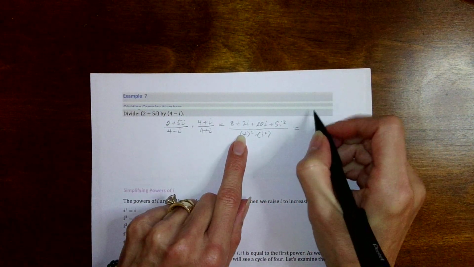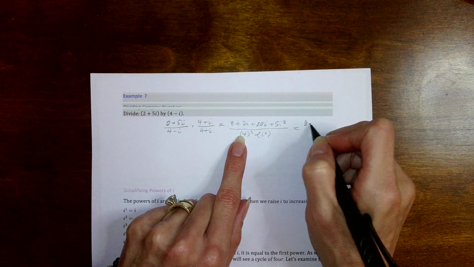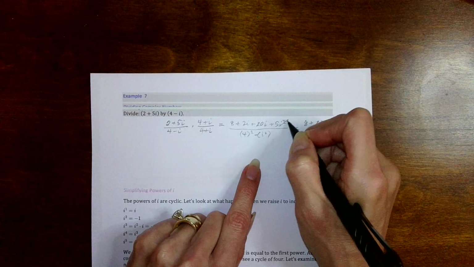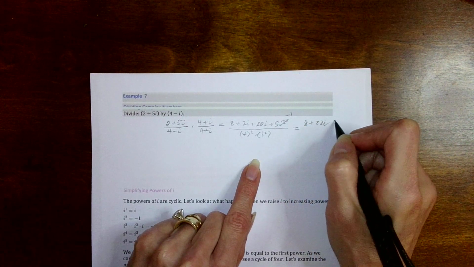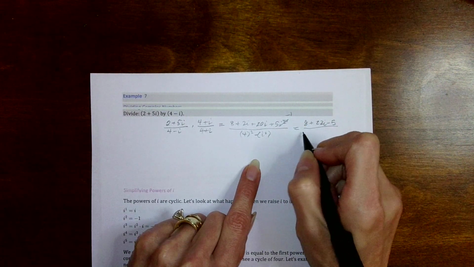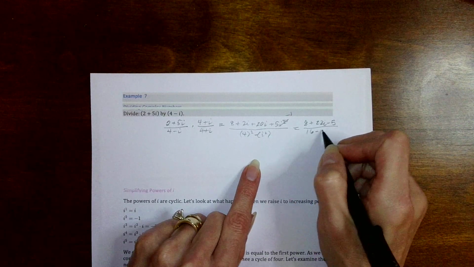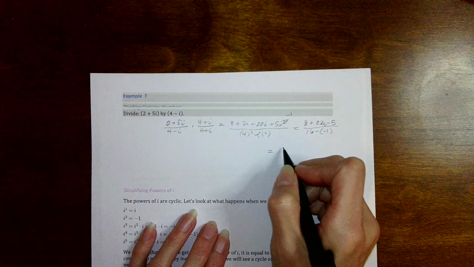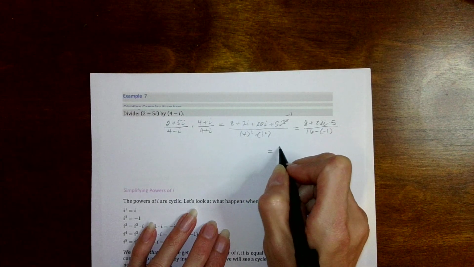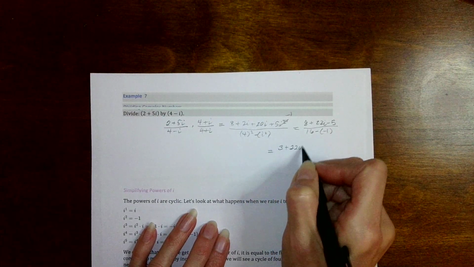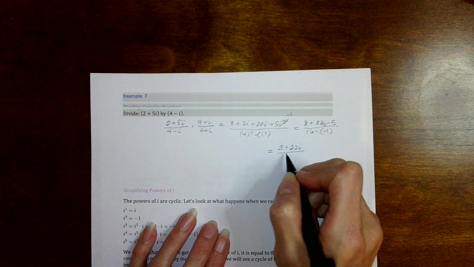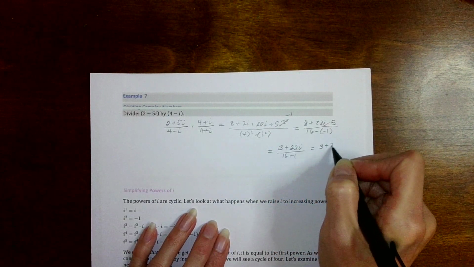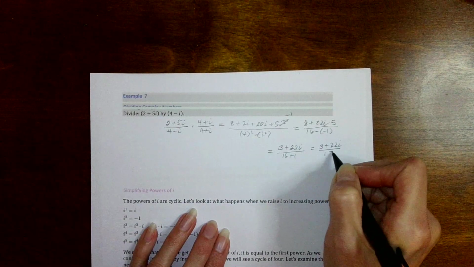This gives me 8 plus 22i, and the i squared becomes -1, so -5, all over 16 minus -1. 8 minus 5 gives me 3 plus 22i, all over 16 plus 1, so 3 plus 22i all over 17.